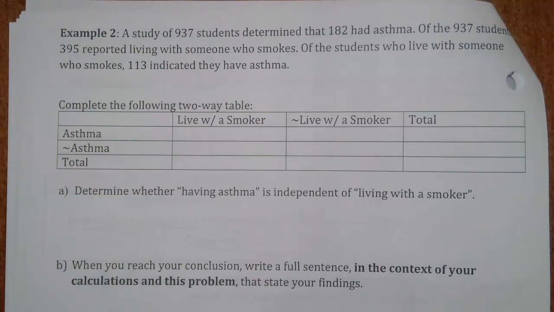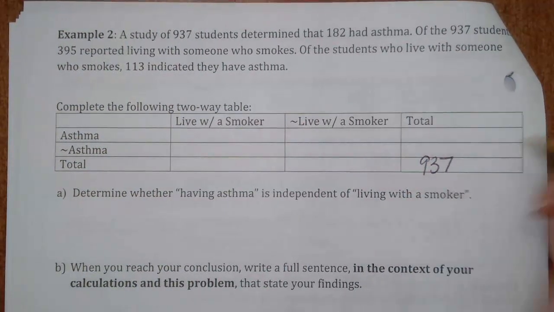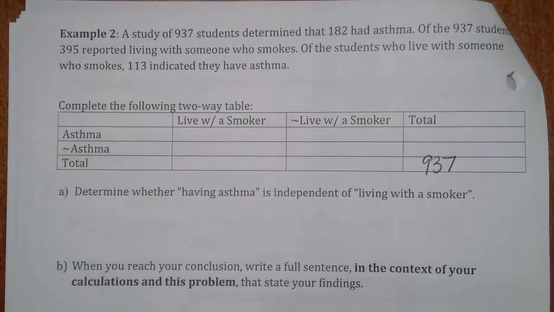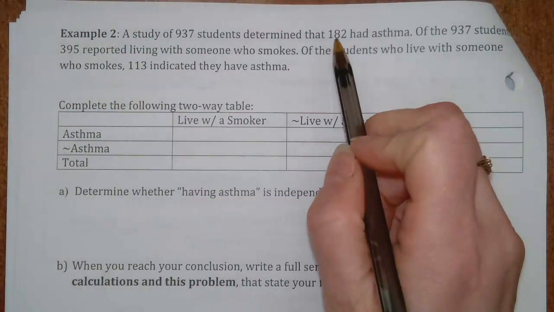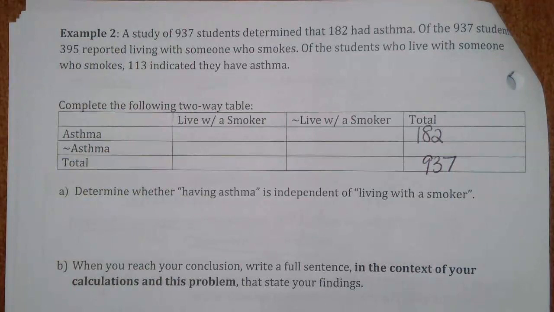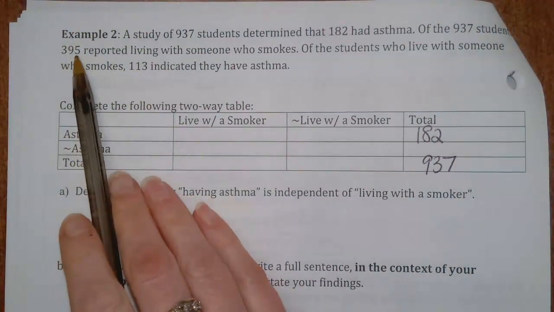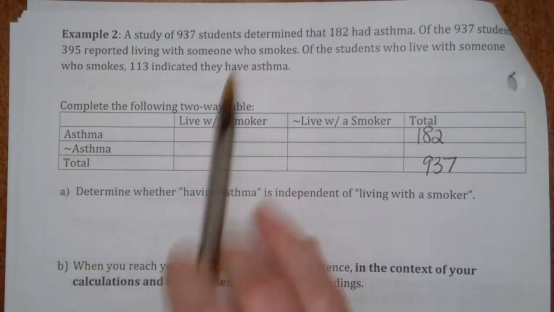So this next study, they studied 937 people, or students in this case, and out of those 937, 182 of them had asthma. It says out of the 937 students, 395 of them reported that they live with someone who smokes.